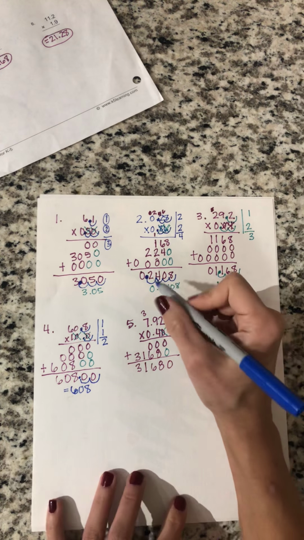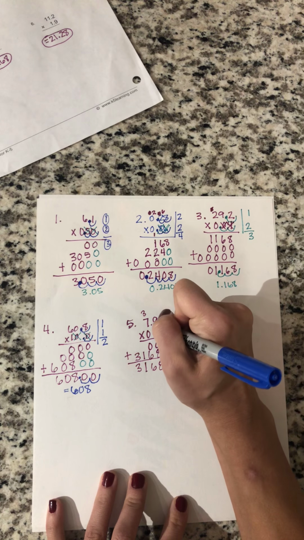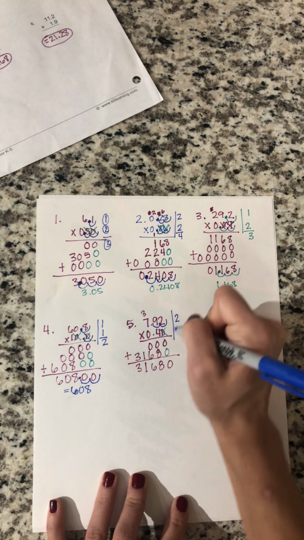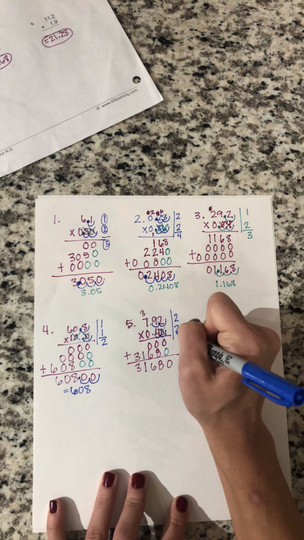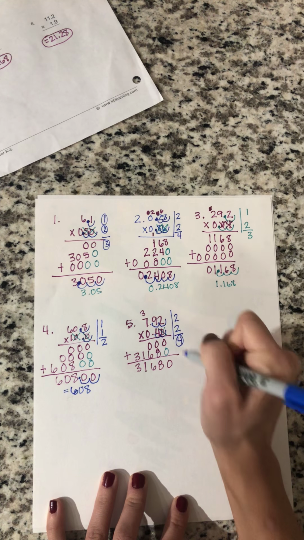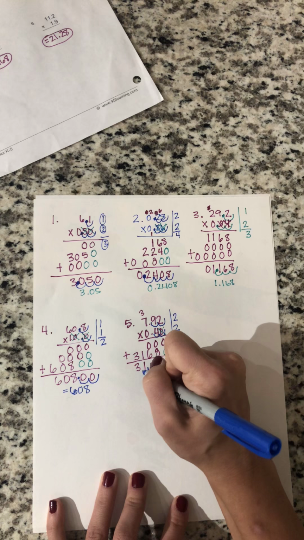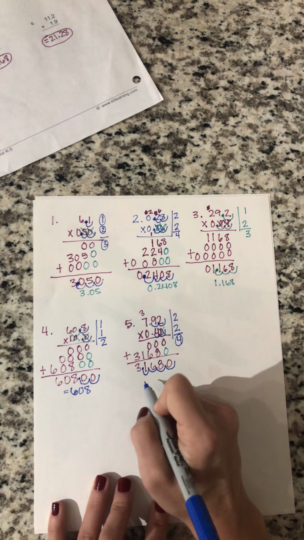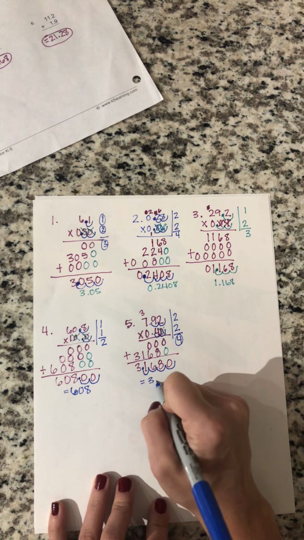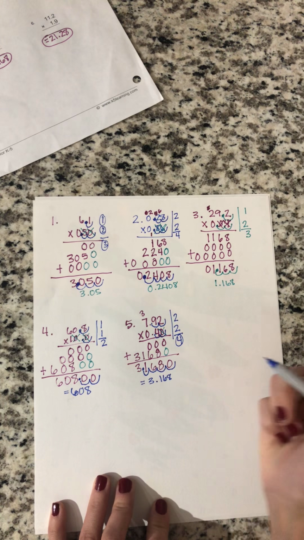Now let's count my bunny hops. I went 1, 2 here, and I went 1, 2 here, with a total of 4 hops. So I'm gonna go 1, 2, 3, 4, and it should end up right there. So this is my answer.